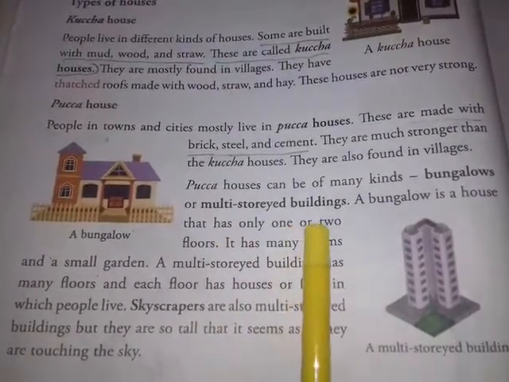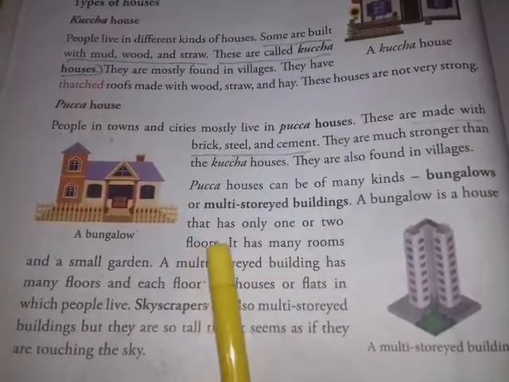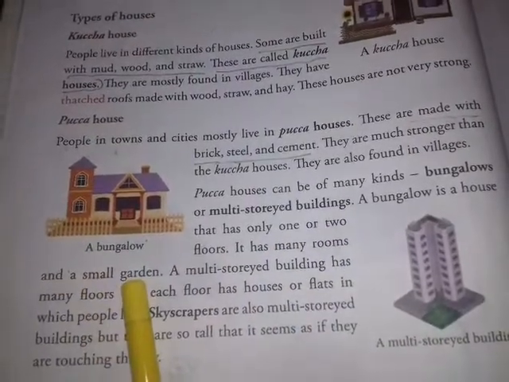Bungalows or multi-storied buildings. A bungalow is a house that has only one or two floors. It has many rooms and a small garden. So this is an example of bungalow. It has one or two floors and many rooms, and along with that it has a small garden also.